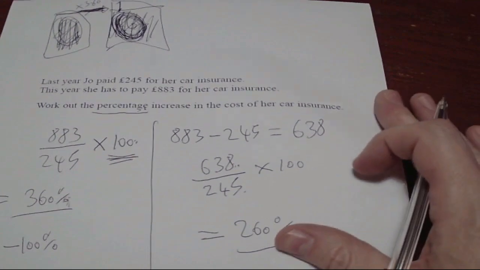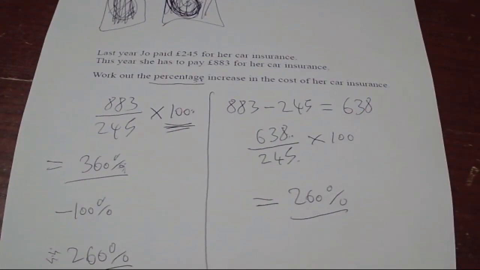Okay, that brings us to an end of the percentage increases and decreases. I hope you had a lot of information there, and I hope you've learned a lot.